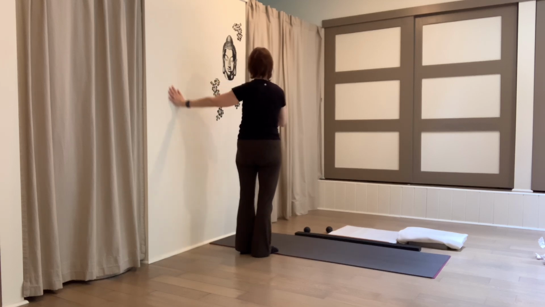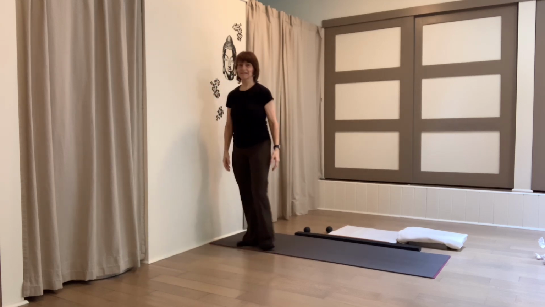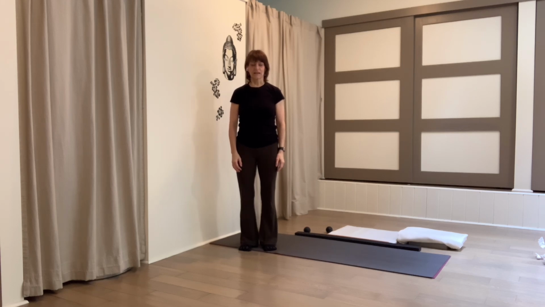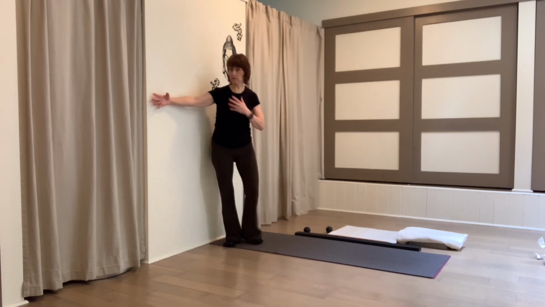Okay, good. And then come down with the hands if that feels balanced, and just notice, what does the energy feel like in all of your arms, all the way to the hands. And the noticing doesn't mean that you've had improvement, that it's better or that it's not better. So it's just really like knowing yourself. Okay, let's take the back of the hand now to the wall.